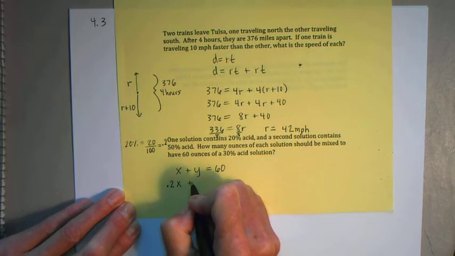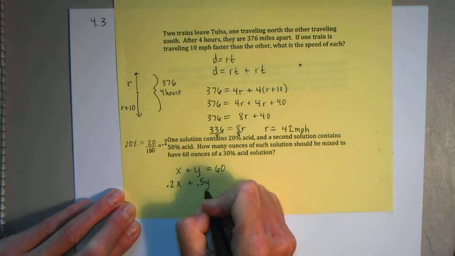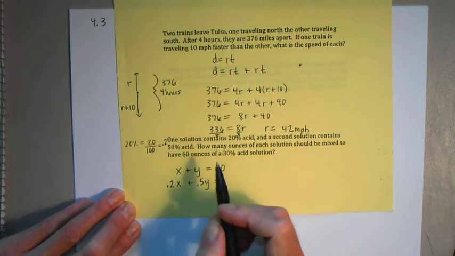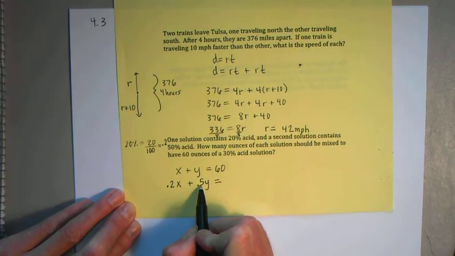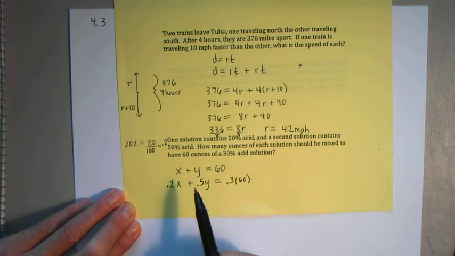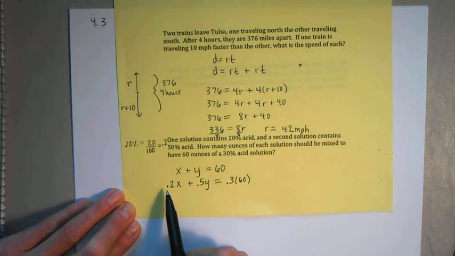I'm going to add to that 50%. And again, I don't know how many ounces, but it's different, so I'm going to call it y ounces. And when I combine those, I want them to equal 30%. So I'm going to add 20% to 50%, and I want my total ounces to be 60. So this will just be like this every time.